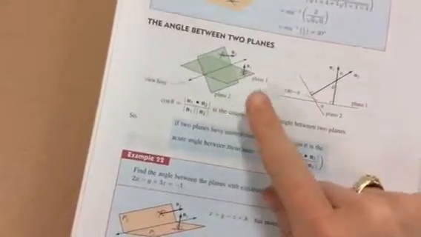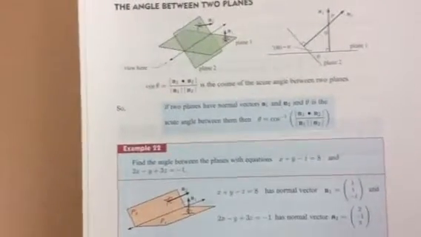So when we're looking for the angle between two planes, we're just going to use the normal vectors of those two planes. Does that kind of help? Yeah. Okay, I'm sorry if this is a terrible video, but it's better than nothing. So there's a couple examples in there, and then we're going to practice all of that. Yay!